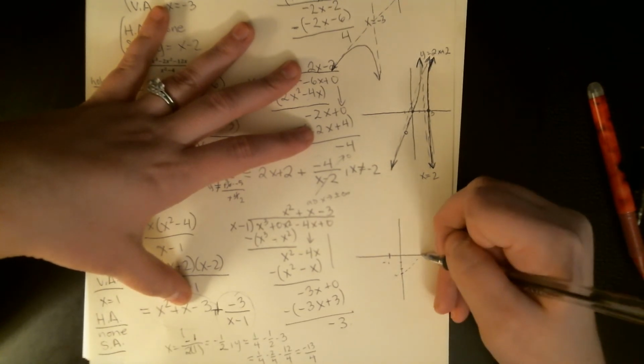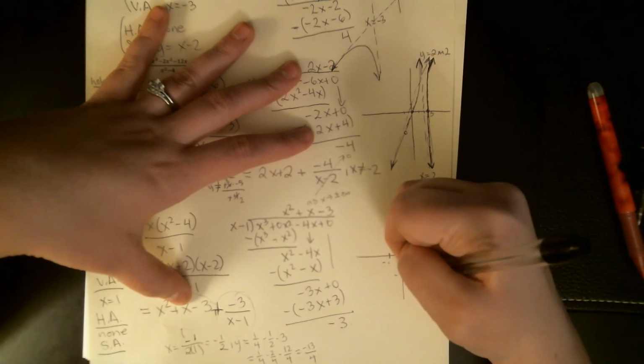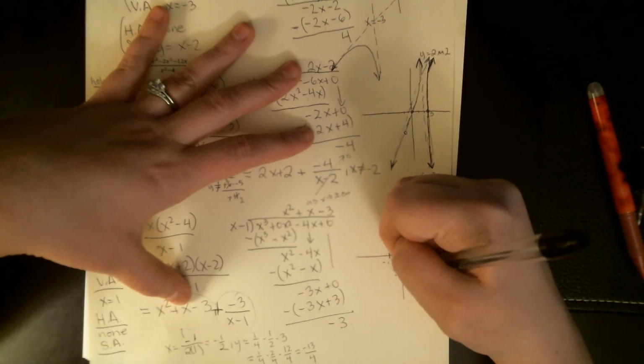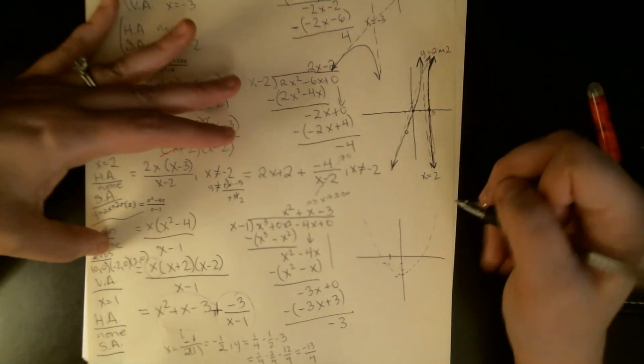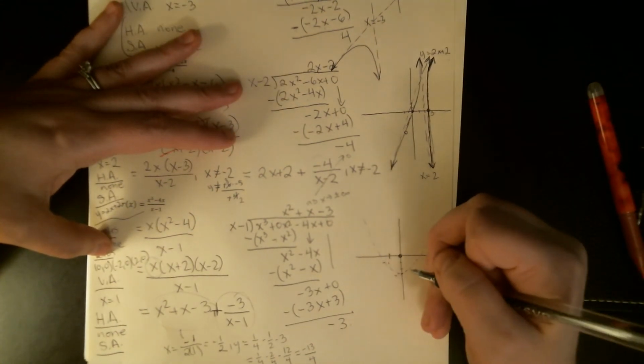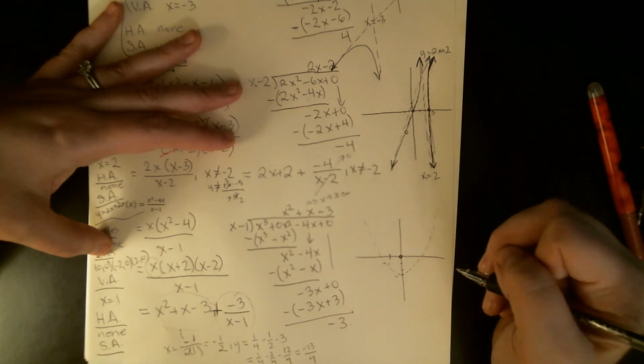And again, this is not actually part of the graph. This is the asymptotic behavior. And it should go off this way, doing the same thing. And then we have lots of zeros, at -2 and +2.